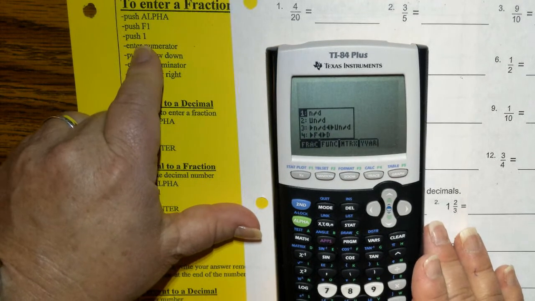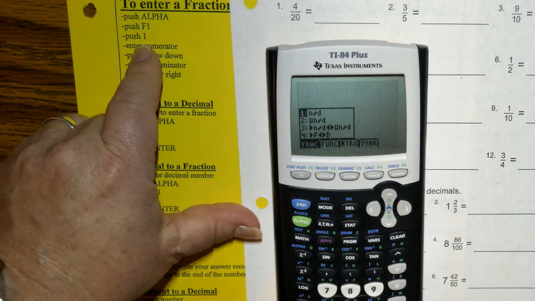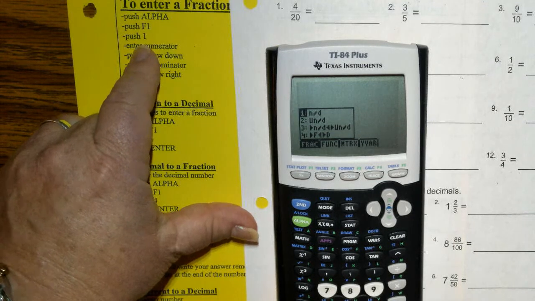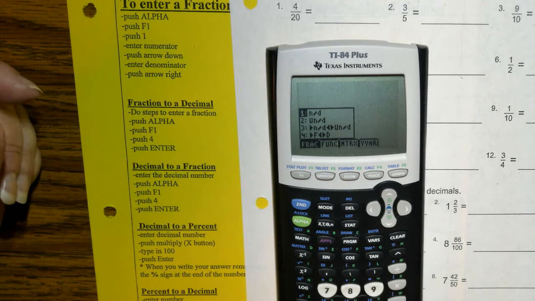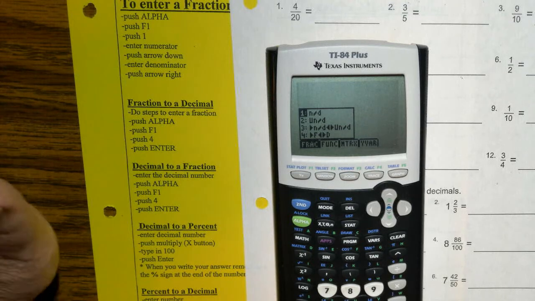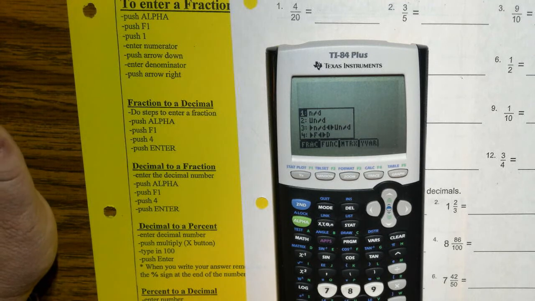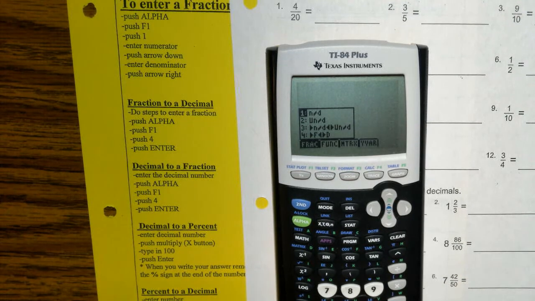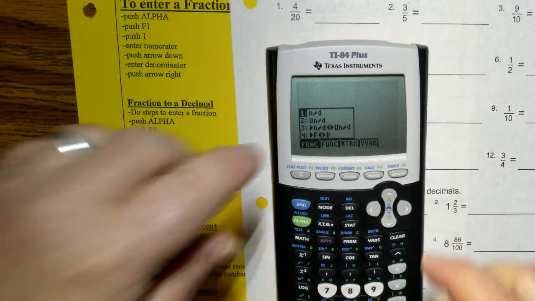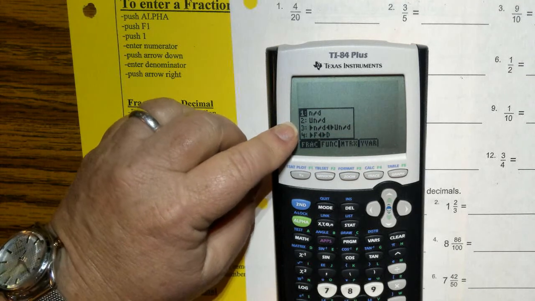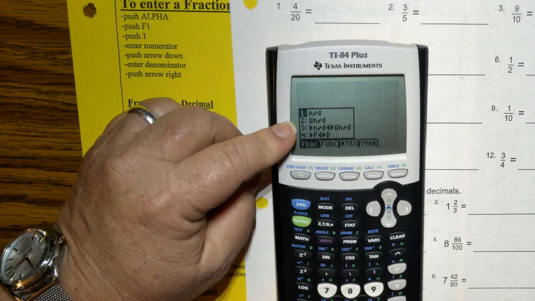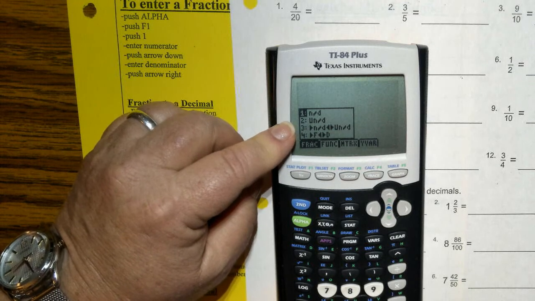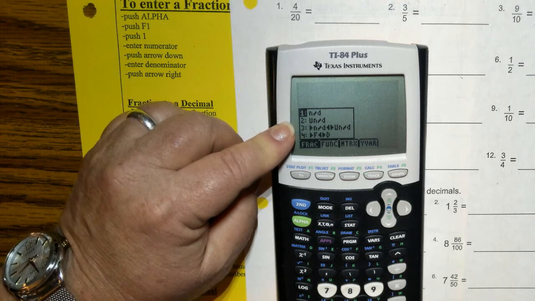Okay. Now, we're going to stop for a second, and I'm going to tell you what these mean. Number 1 says N/D. Does anybody want to take a guess? Yes, great. Correct. So that means a fraction, right? Numerator, denominator. Number 2 says UND. That is units, and units represent whole numbers.